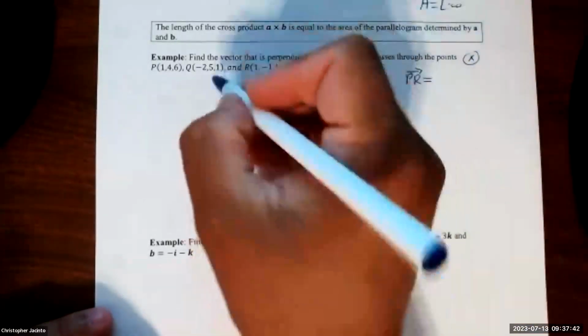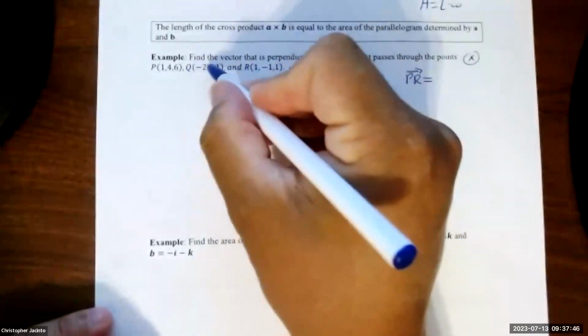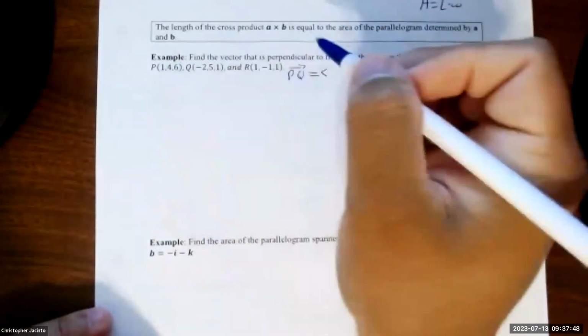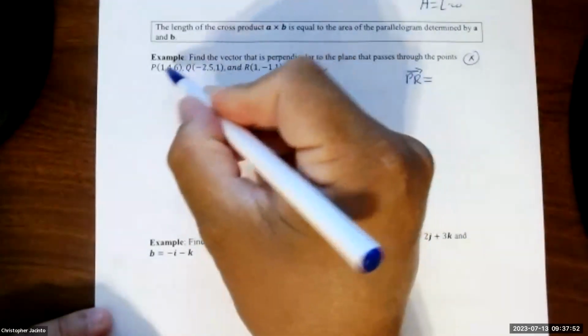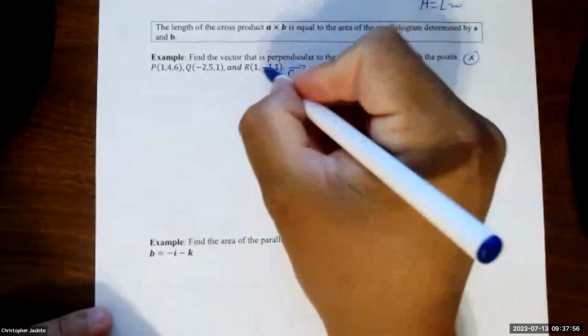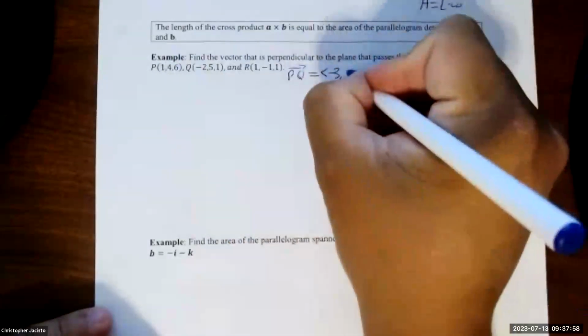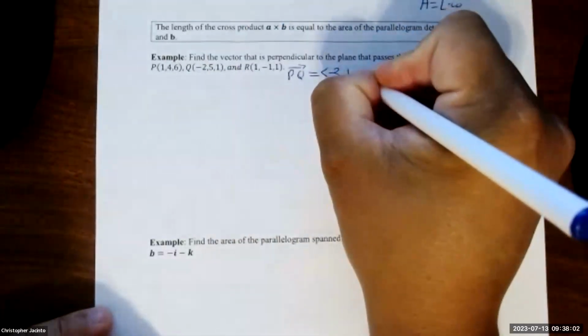So to find vector PQ, like we did last time, it is the end point, so Q, minus the initial point, so P. So that's -2 minus 1, which gives you -3. 5 minus 4 is 1. And 1 minus 6 is -5.